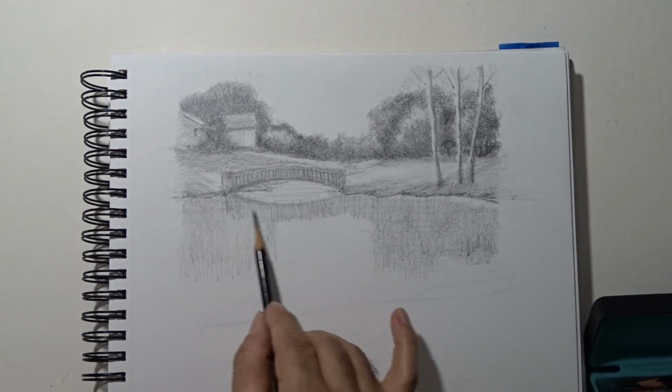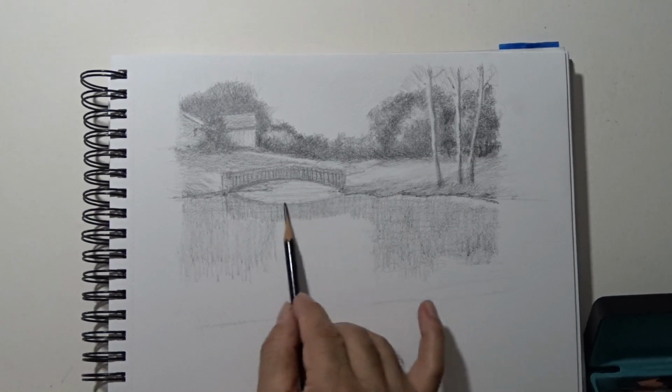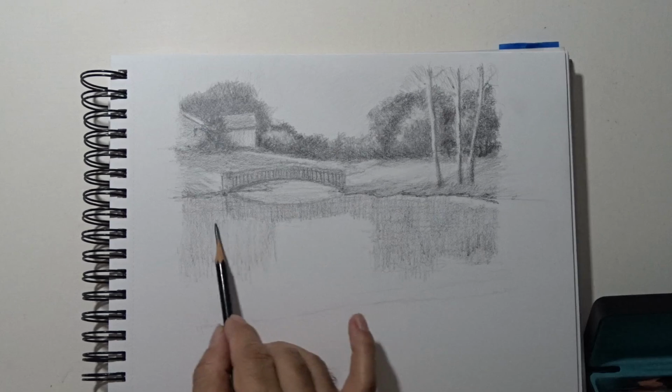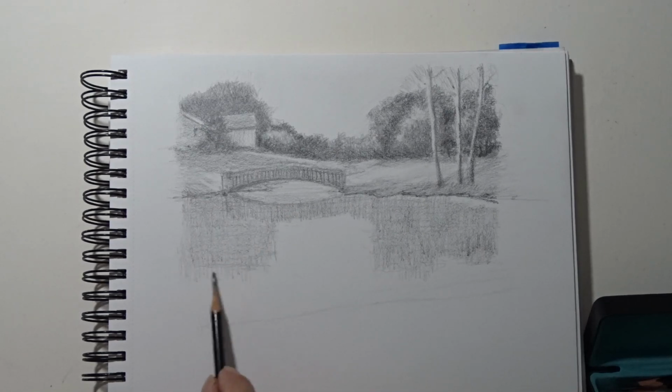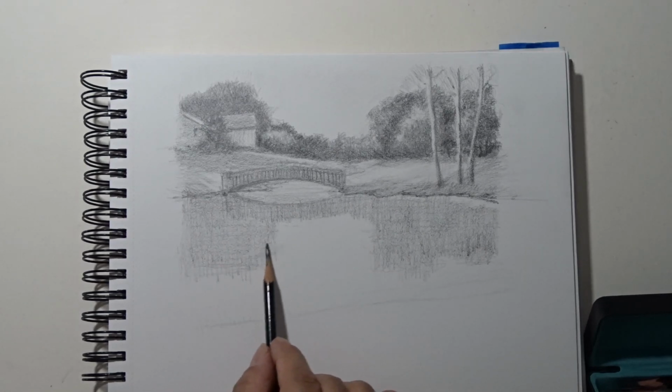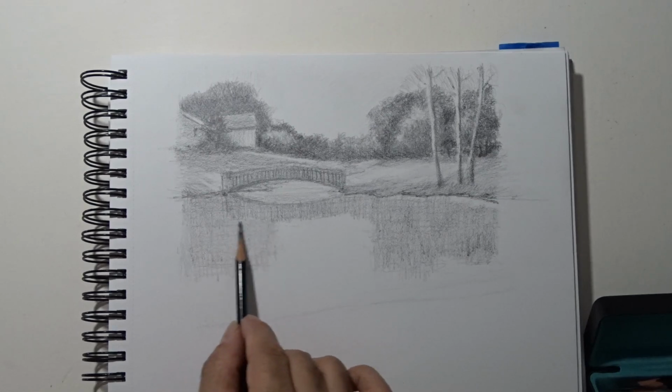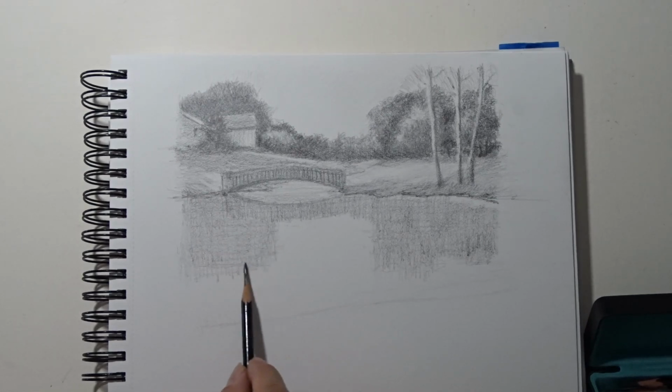Same thing here over the bridge. We're going to do these horizontal lines. So this is kind of like our mid-tone. That's what we're applying, just a mid-tone to the paper, which means we have to go a little bit darker to get the darker reflections on the ground. Here's the other side of the ravine of the pond.